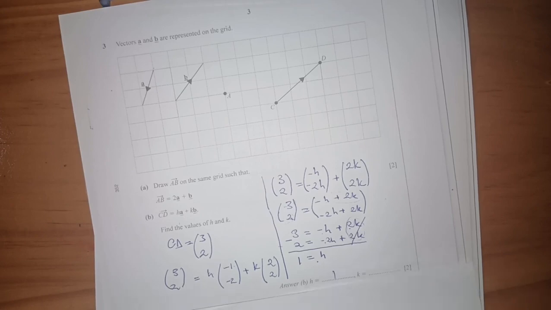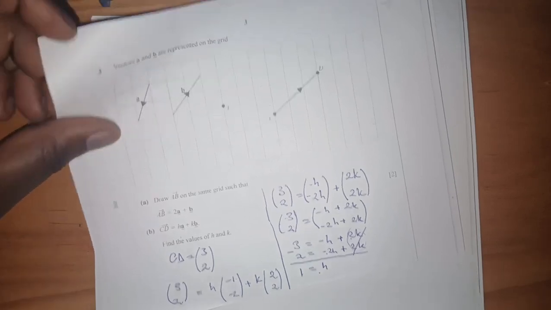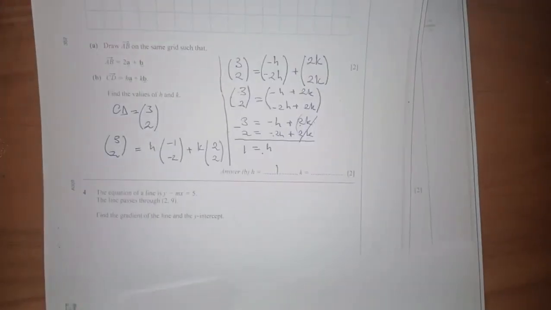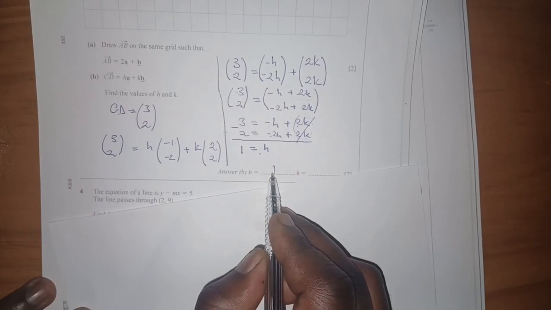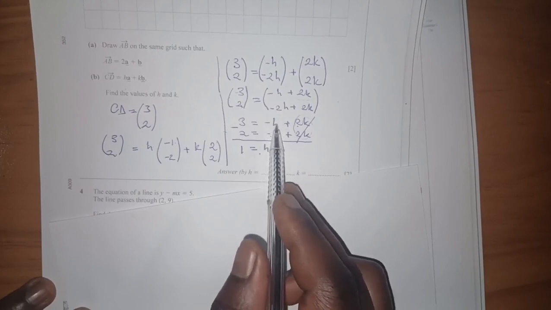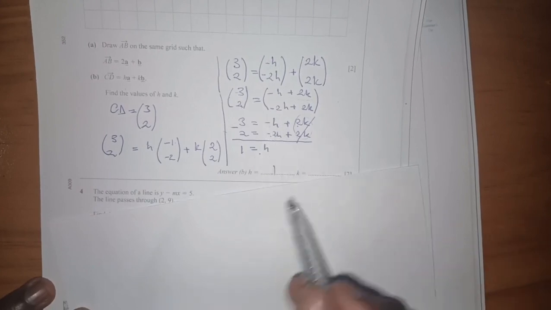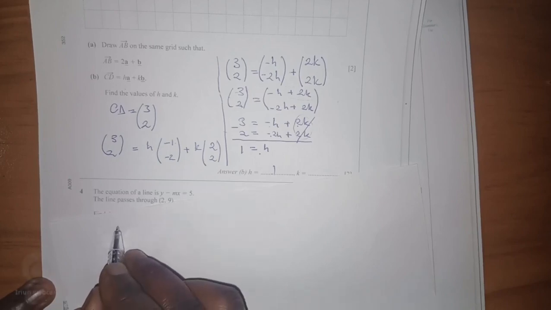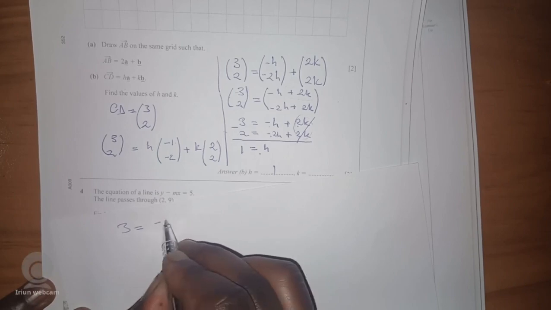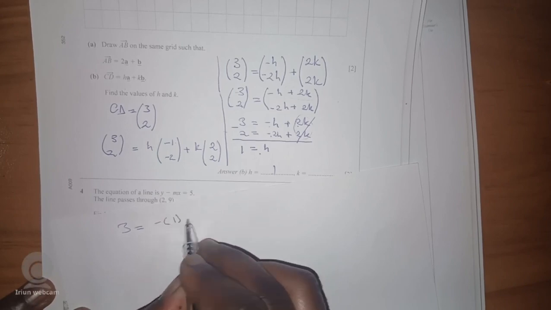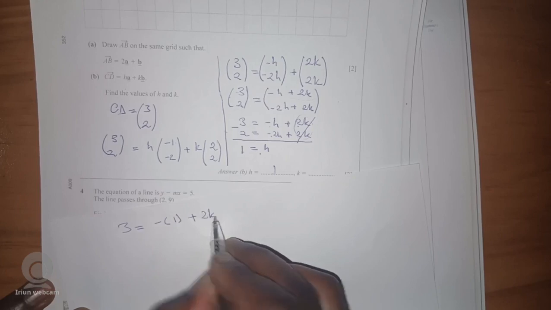Now, given the fact that we know the value of h, you can substitute into any of these two equations to find the value of k. Let's use the first one. 3 is equal to negative h, it's 1, plus 2k.